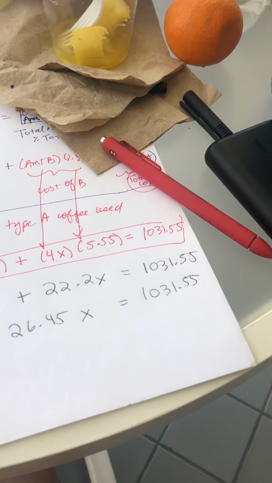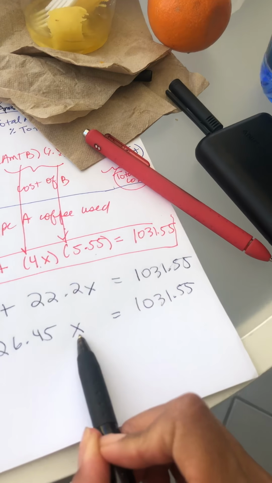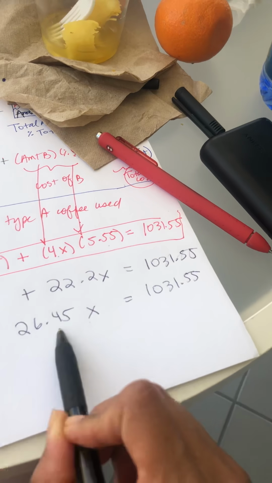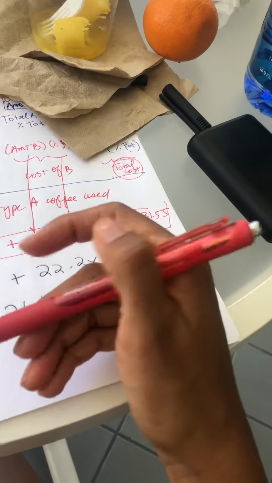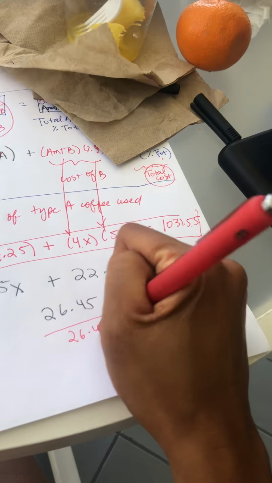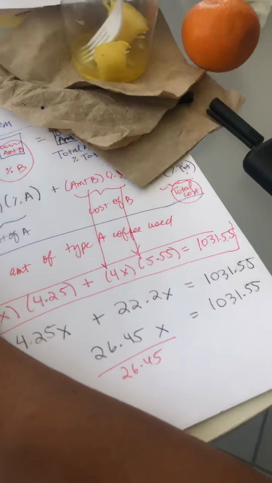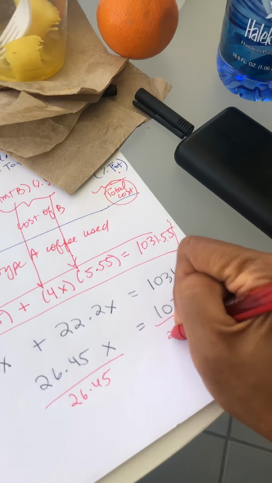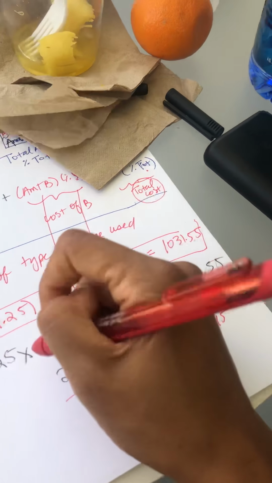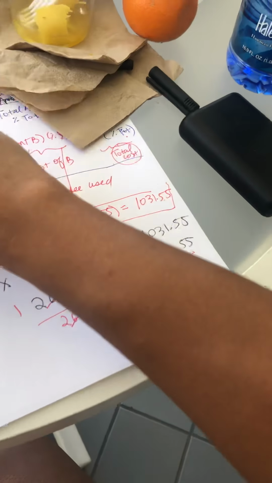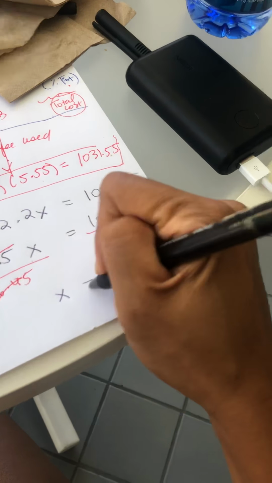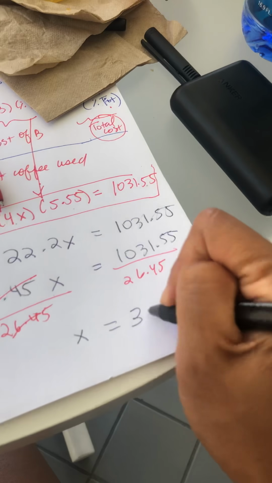So the next thing we're going to do is make sure that the coefficient of x is just 1. To do that, we divide both sides by 26.45. When you do that, this becomes a 1. So as a result, you end up getting that x is equal to, divide this, you get 39.